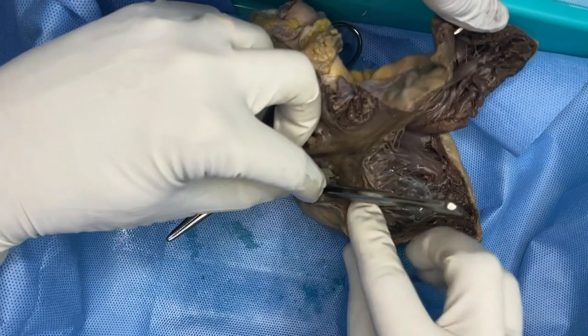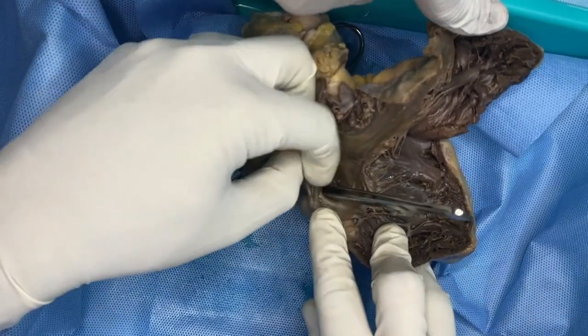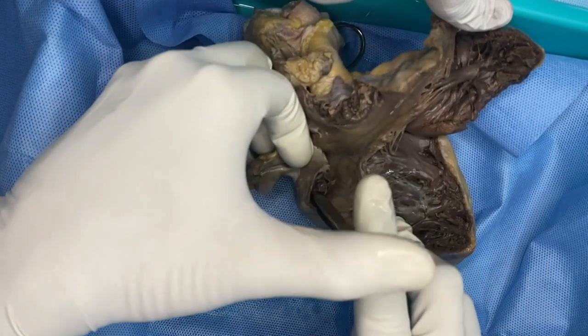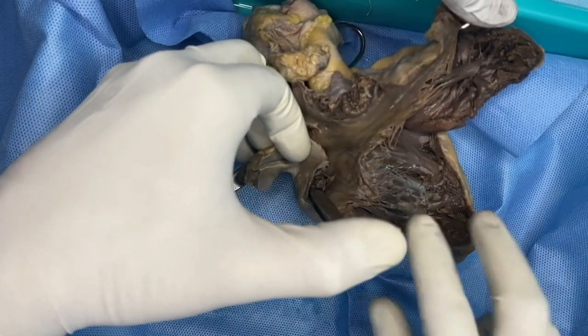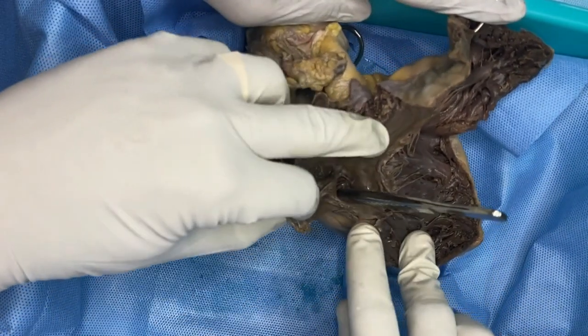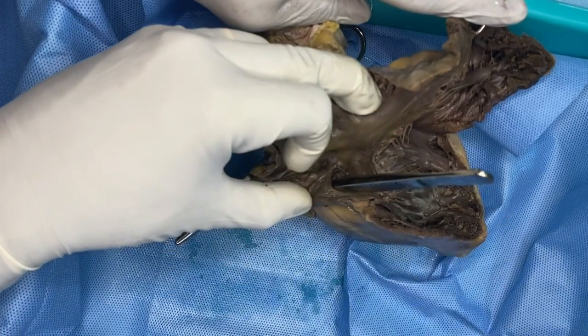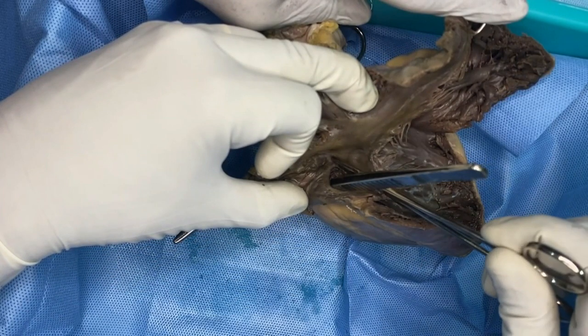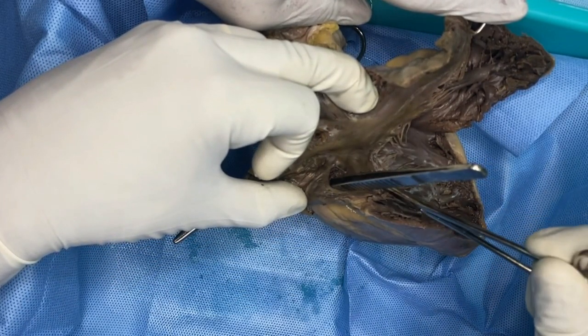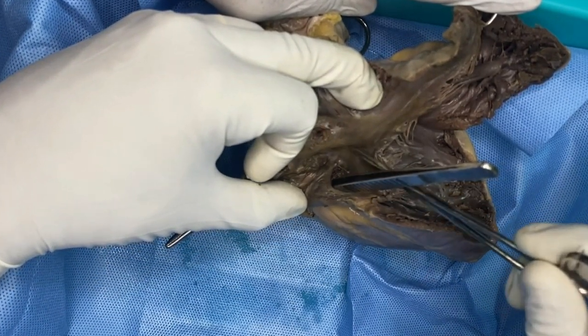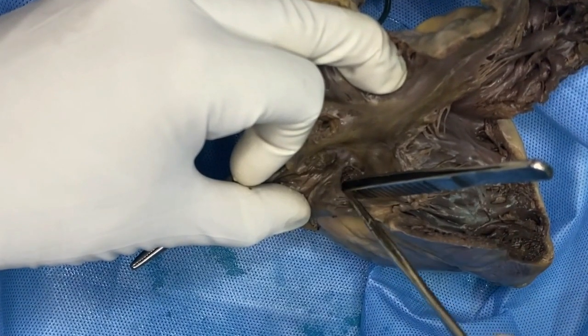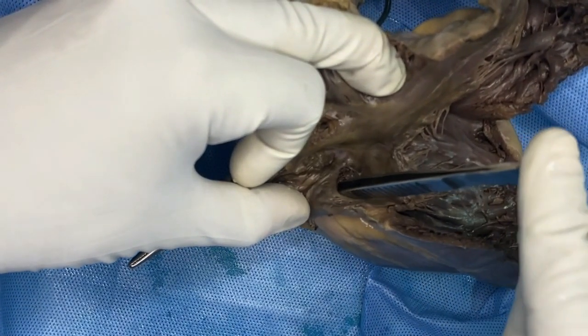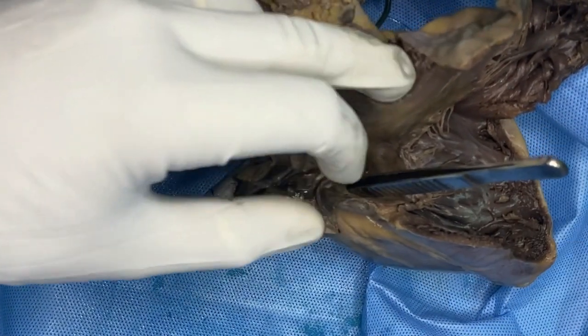So now, this is the ostia of the coronary sinus. This is the tendon of Todaro. This is the septal tricuspid leaflet, and this is the triangle of Koch. So through the ostia of the coronary sinus, we have advanced the forceps.